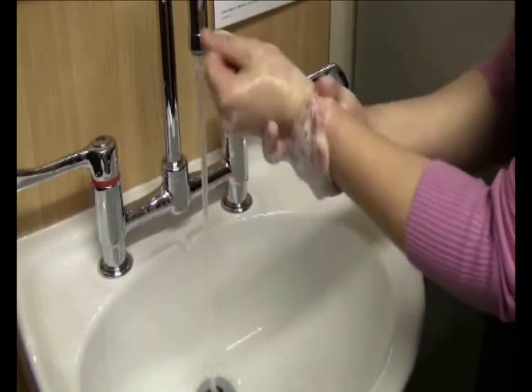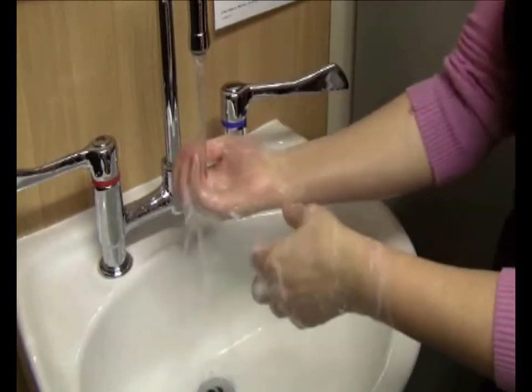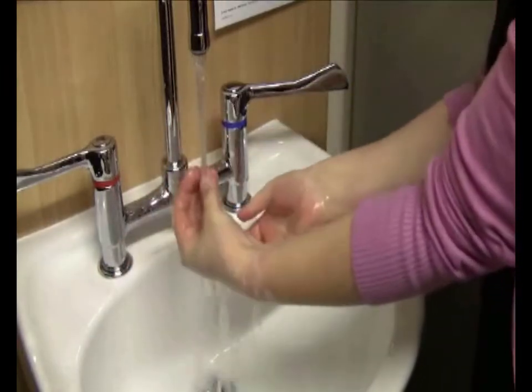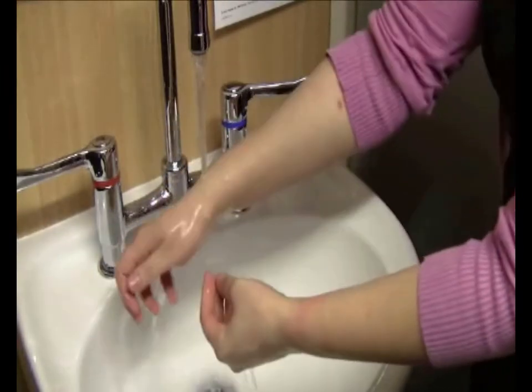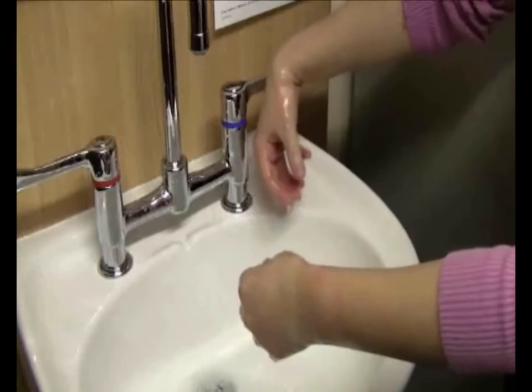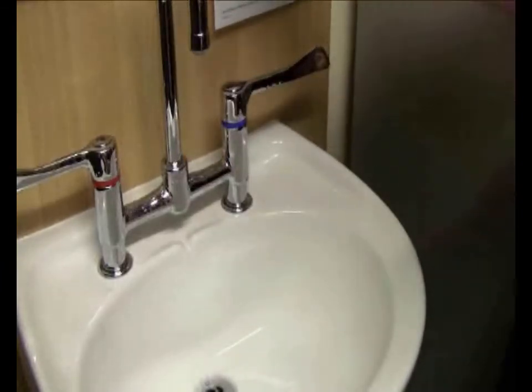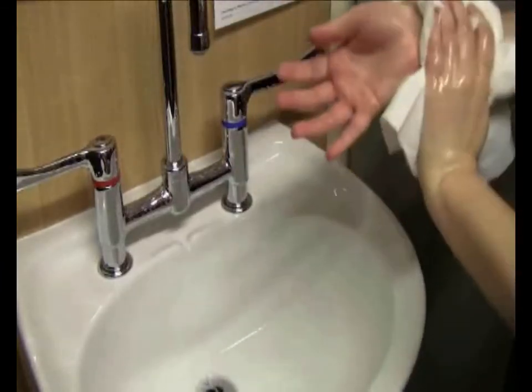Finally, rub around each wrist. The technique should take a minimum of 15 to 20 seconds to perform. All residue should be washed off the hands, the taps turned off without your hands touching the taps, and all areas of the hands dried thoroughly.